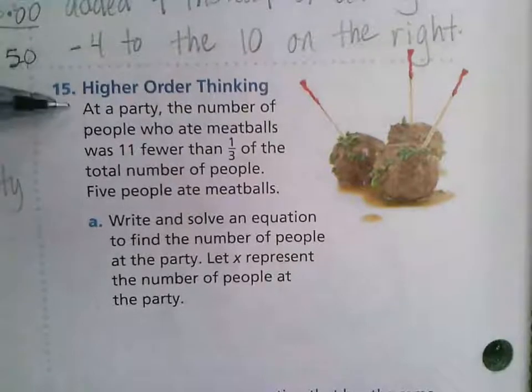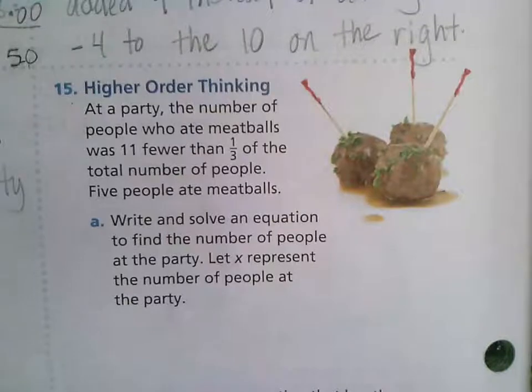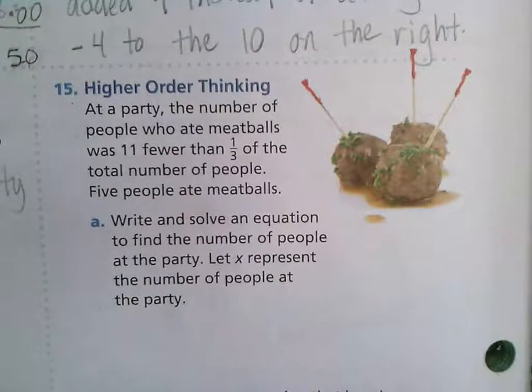Number 15. At a party, the number of people who ate meatballs was 11 fewer than 1/3 of the total number of meatballs. Write and solve an equation to find the number of people at the party. Let X represent the number of people at the party.